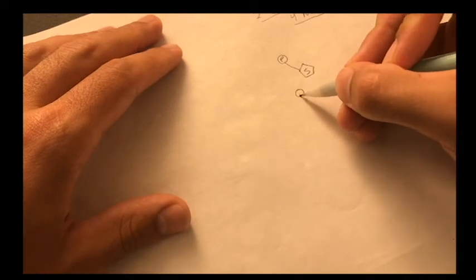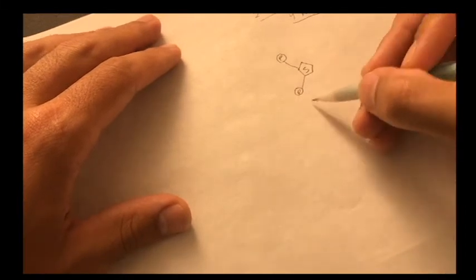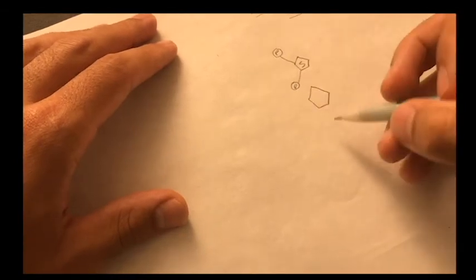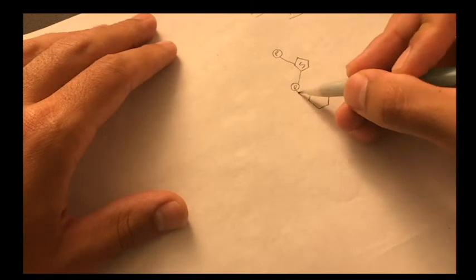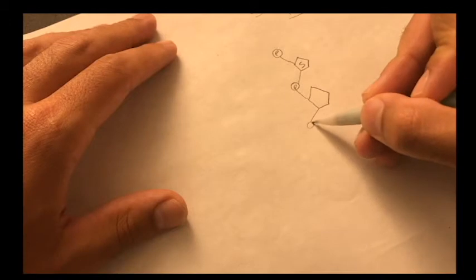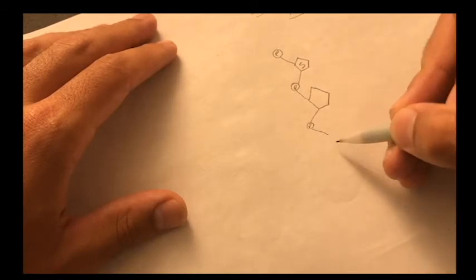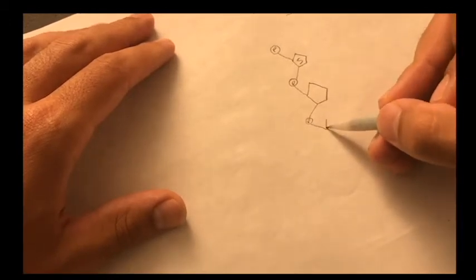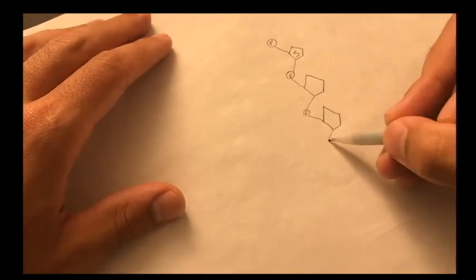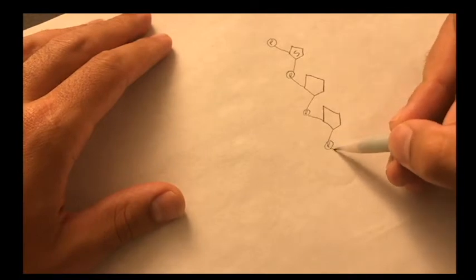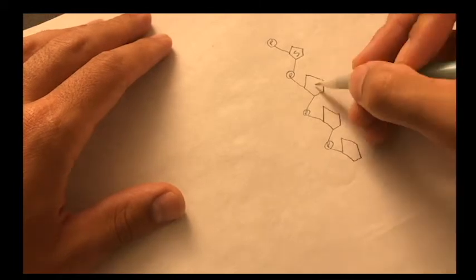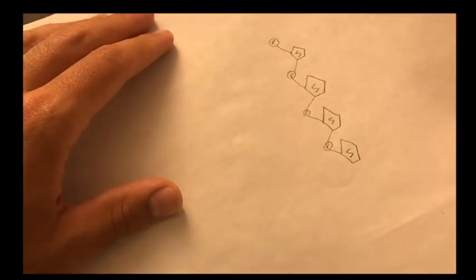So we're going to put a P here, connect. There we go. S and S. Perfect.